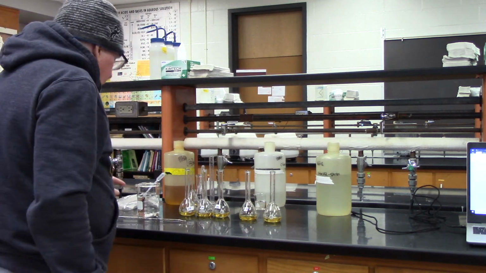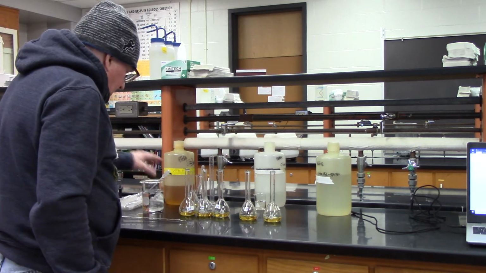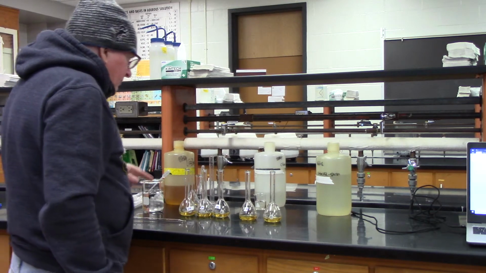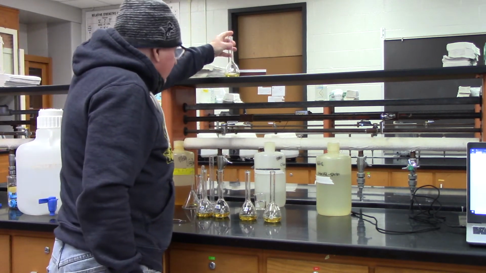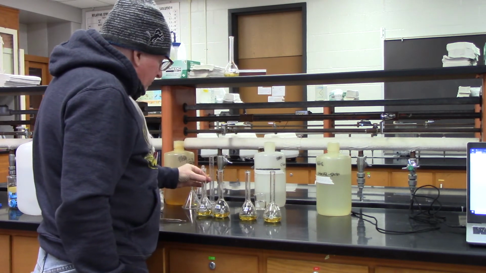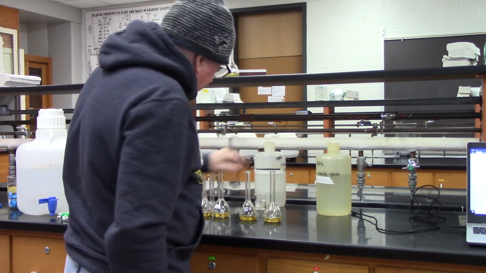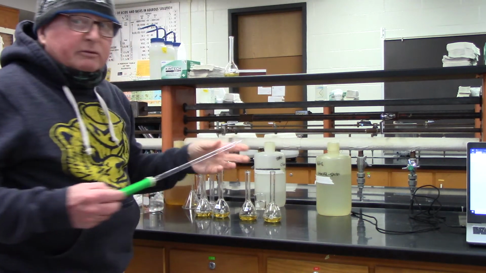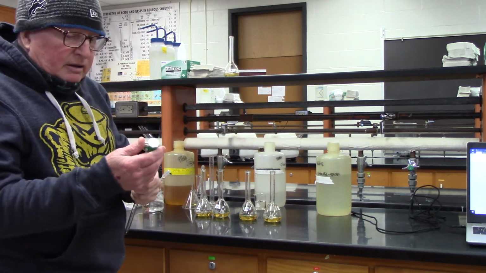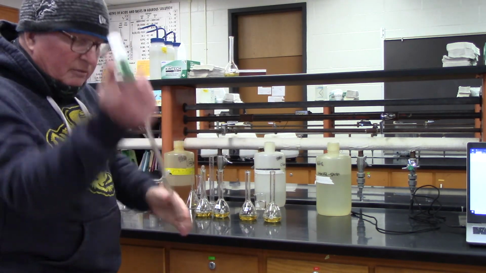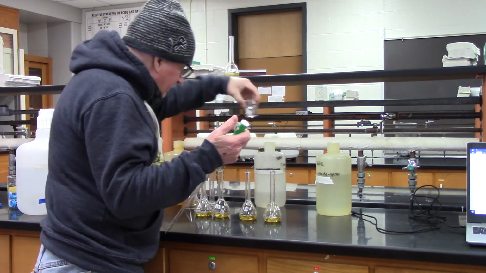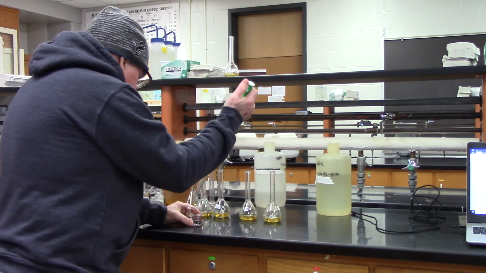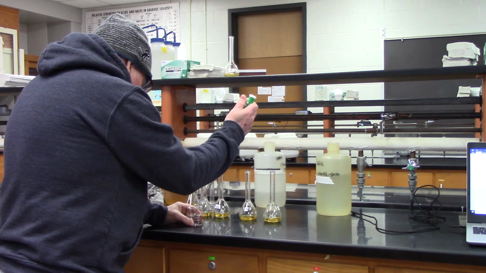Okay, next thing I'll do is add different amounts. So this one gets nothing, so I'll put it aside. This one will get 2 mils, 4 mils, 6 mils, and 8 mils. And I'm going to use a 10 mil pipette. Here's my ammonium thiocyanate. So first one gets 2.